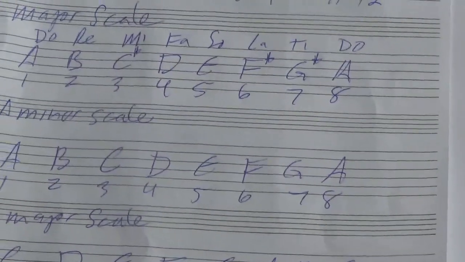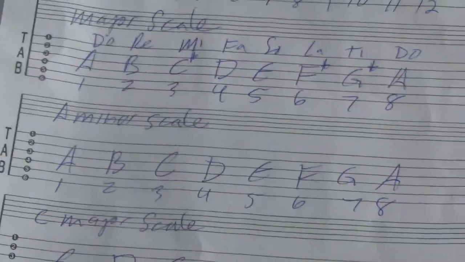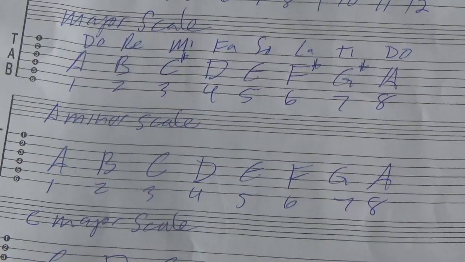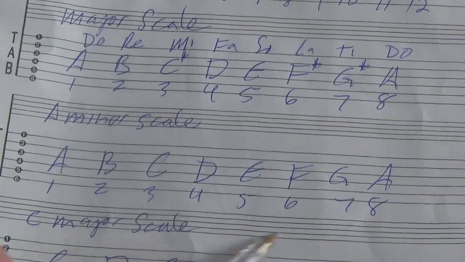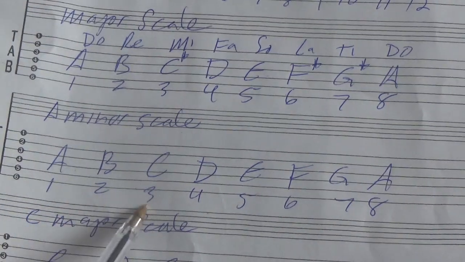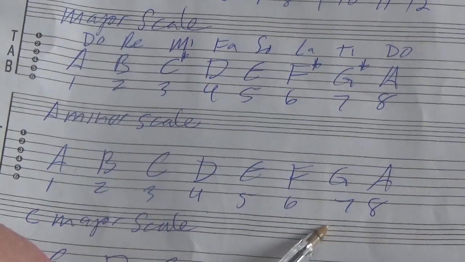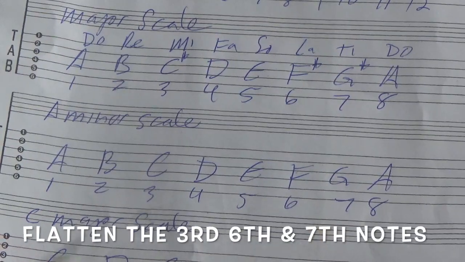Now I've created the A minor scale. To make a minor scale, you flatten the 3rd, the 6th, and the 7th note of the major.